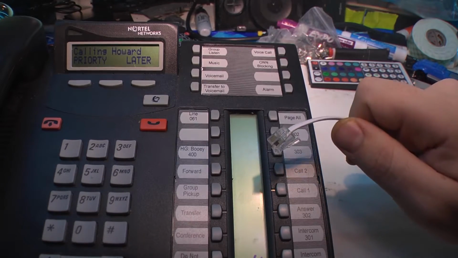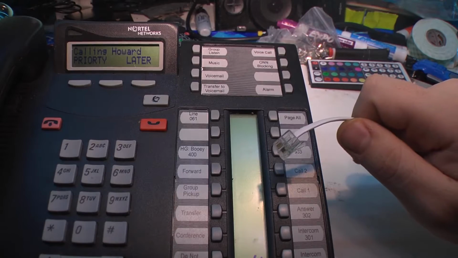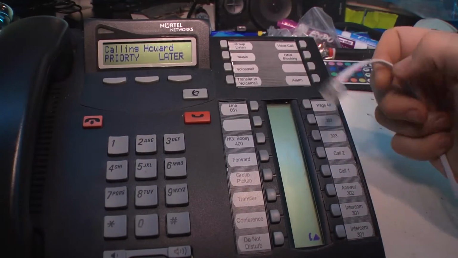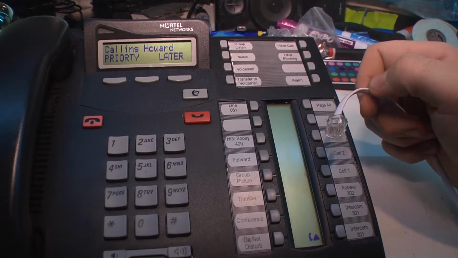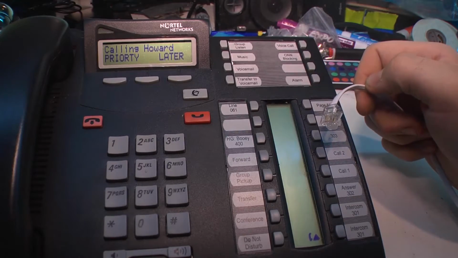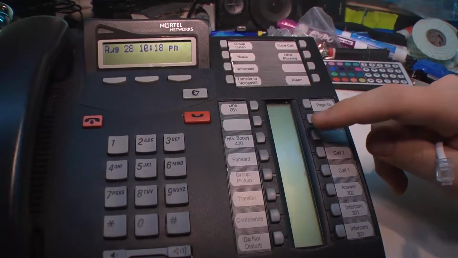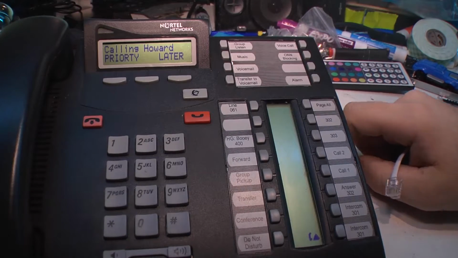It's actually ringing, but Howard isn't there. I'm not actually sure why it's ringing. This usually doesn't happen. But I guess if you pull the line cord out while it's ringing, this can happen. Let me call Howard again. Okay, now it's going to say not in service.